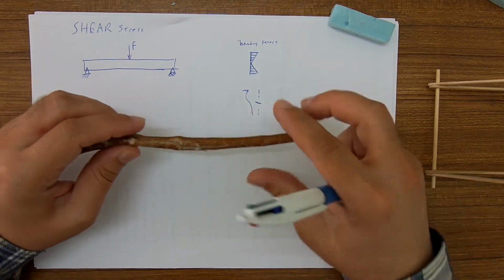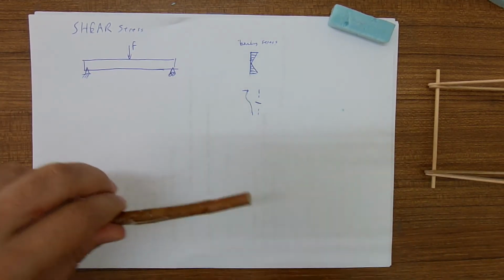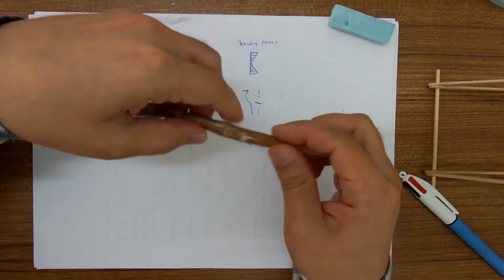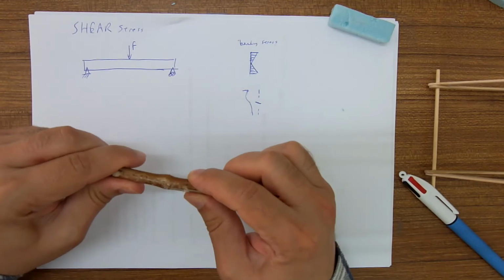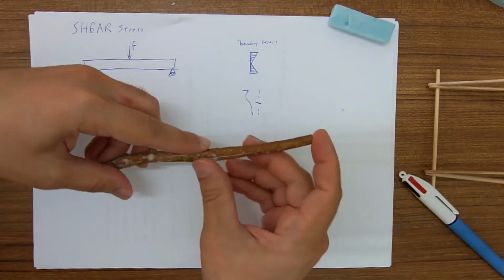If we change the material and look at this tree branch, it is made of wood.